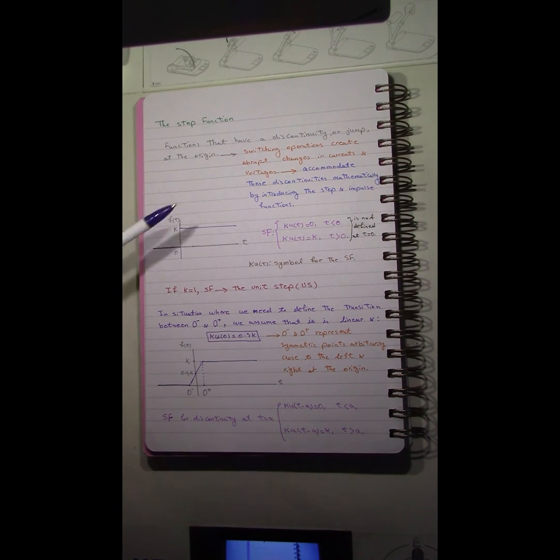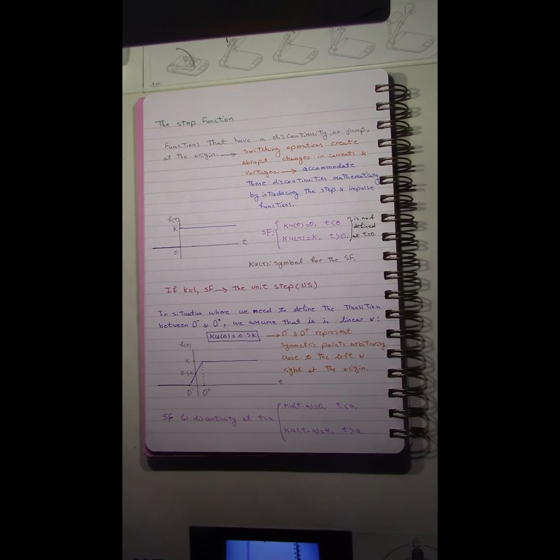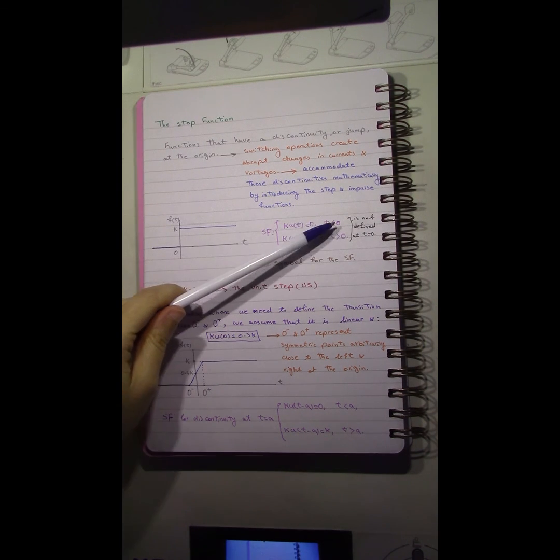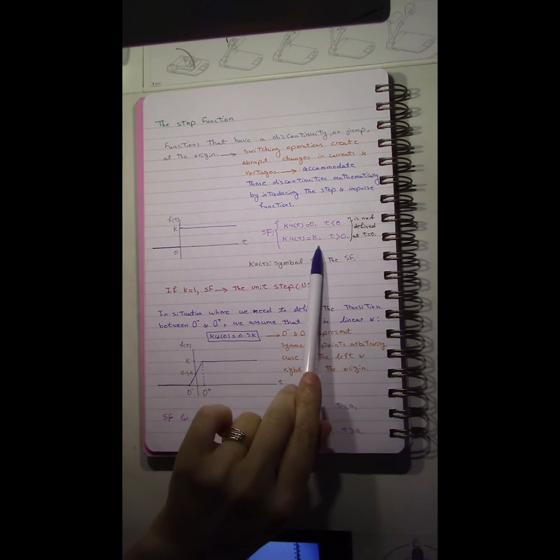So that's why we use a step function. It is very important for us. Before 0, it's 0. After 0, it has some value, we say k. But it's not defined at t equals 0. So we call this one step function. For t less than 0, we have k u(t), which is 0, and for t greater than 0 it is k.